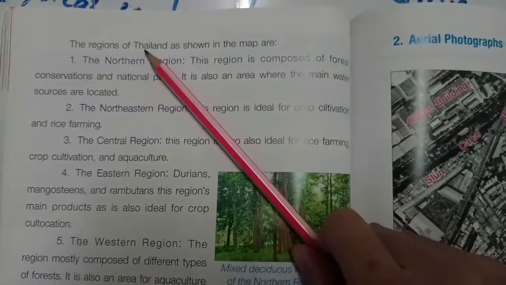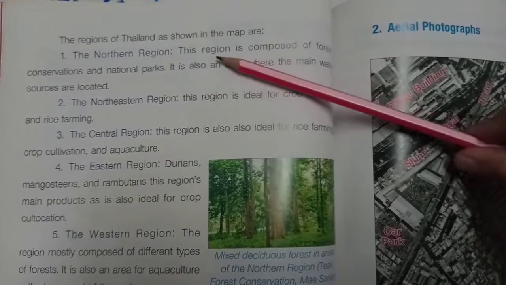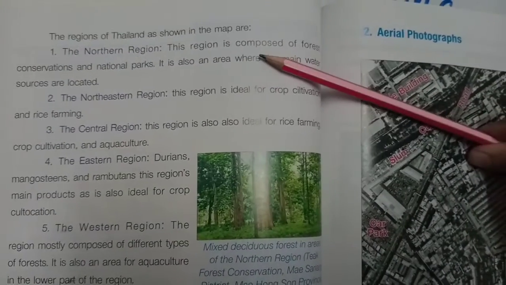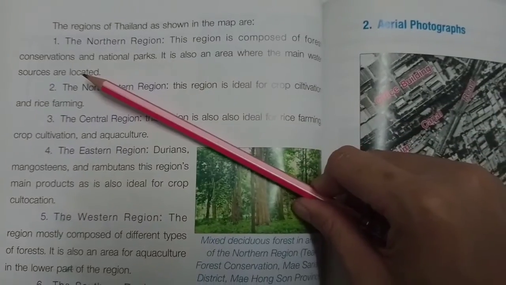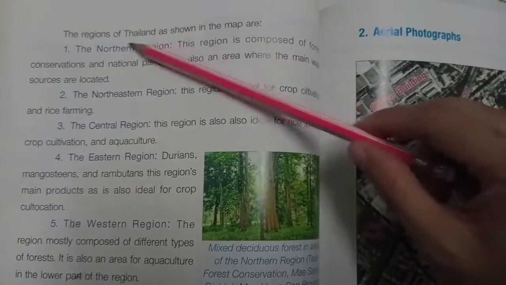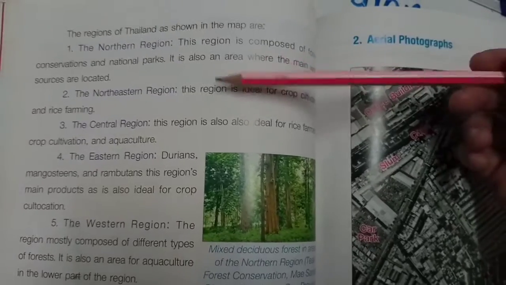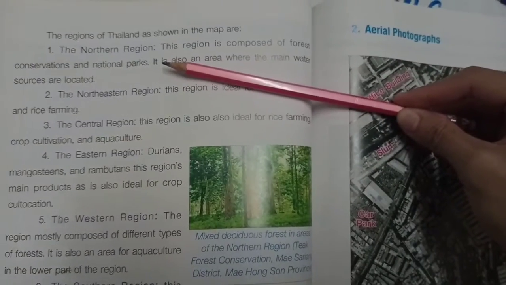So the next one that we are going to study is by regions. So we have the regions in Thailand. We have the northern region, composed of forests, conservation areas, and parks. The northern area of Thailand includes Chiang Rai and Chiang Mai. They are tourist spots because the trees, the surroundings, and the environment are really good, because it's cool.